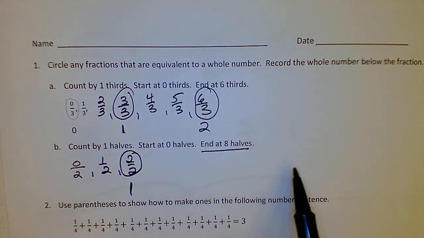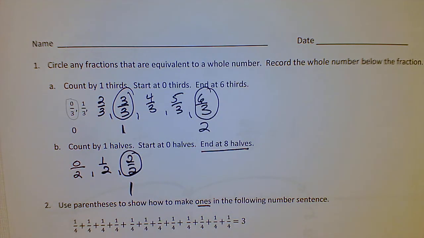Okay, so I'm going to let you finish this one out. You have to get to 8 halves. Let's take a look at this one now. It says, use parentheses to show how to make ones in the following number sentence.